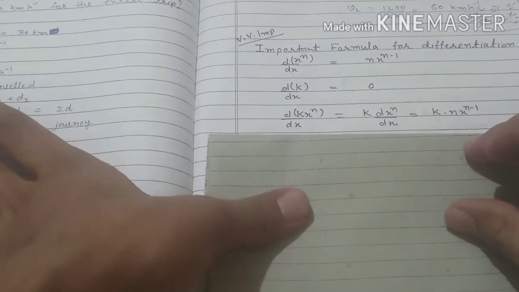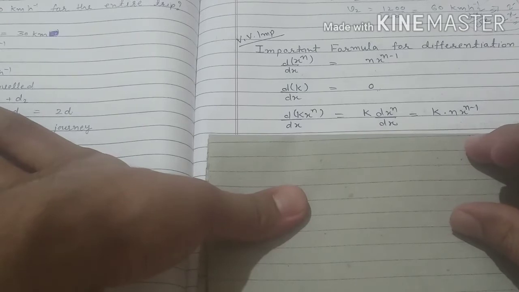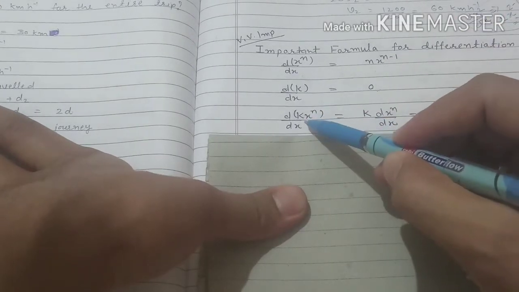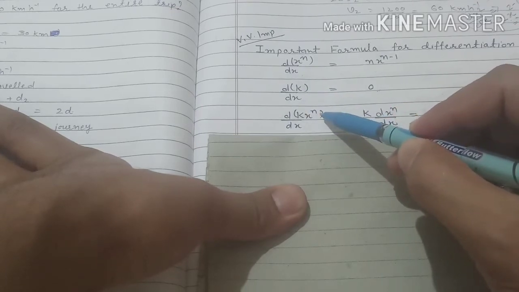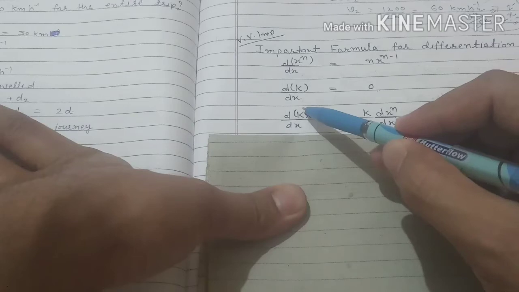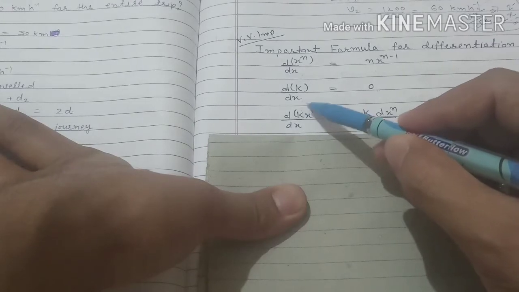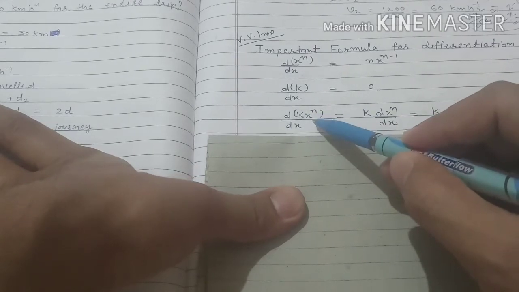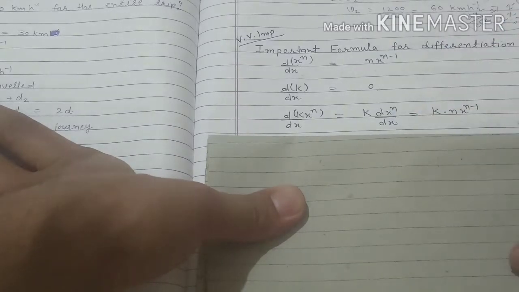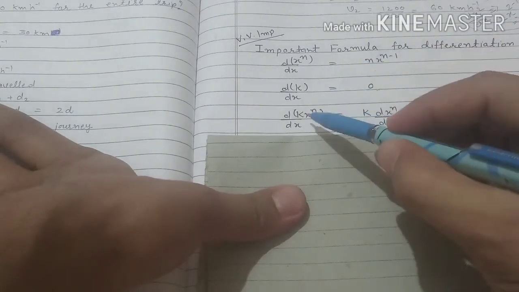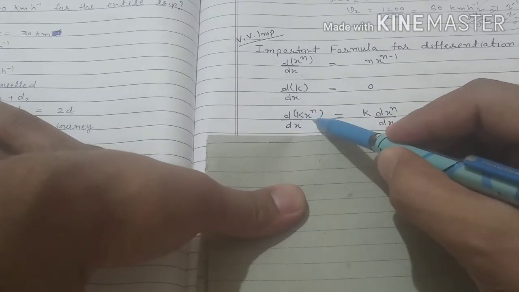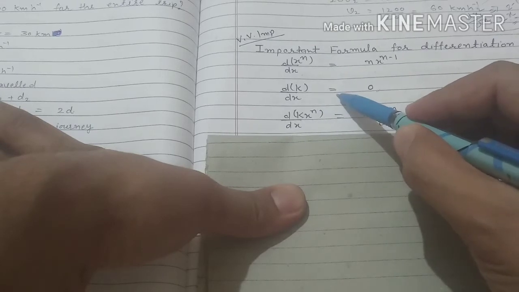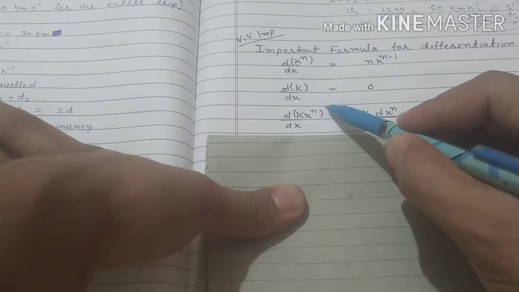This is our second formula, and this one is the third formula. In this you can see k is multiplied with x to the power n. We know that k is a constant, but x to the power n is a variable. The value of k is constant, but the value of x to the power n changes, so the differentiation will not be 0.